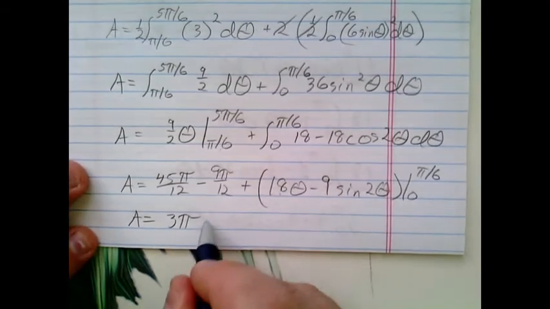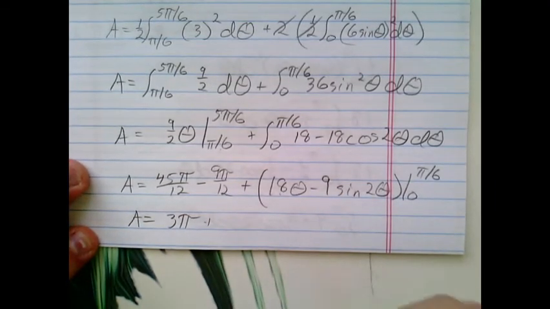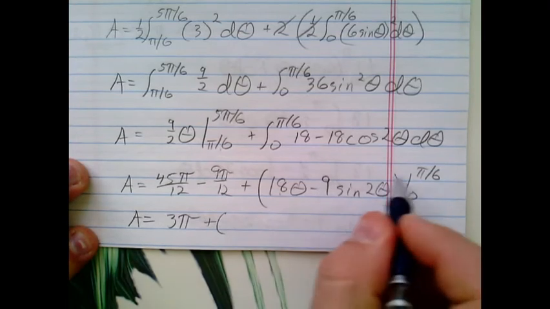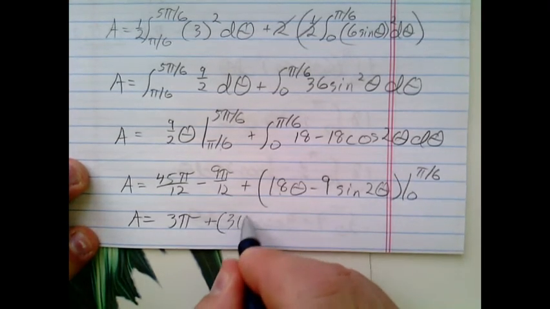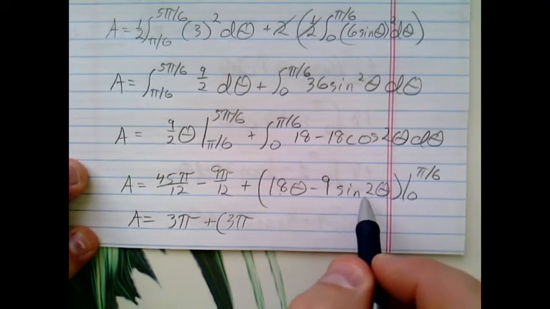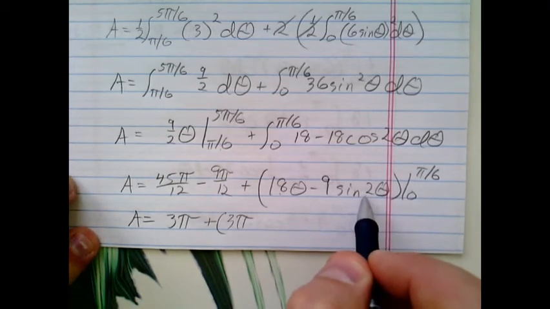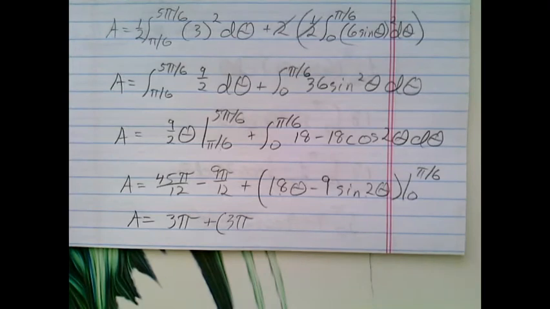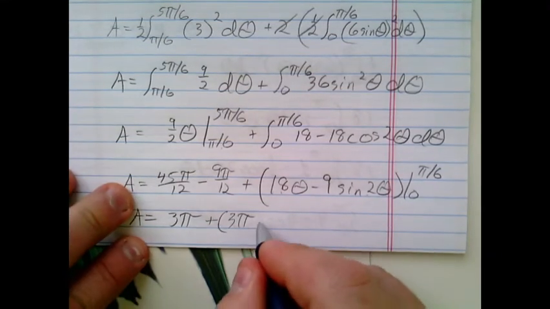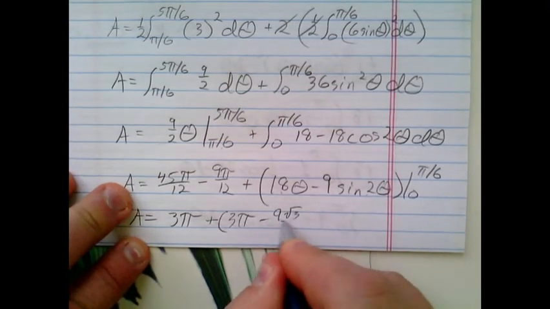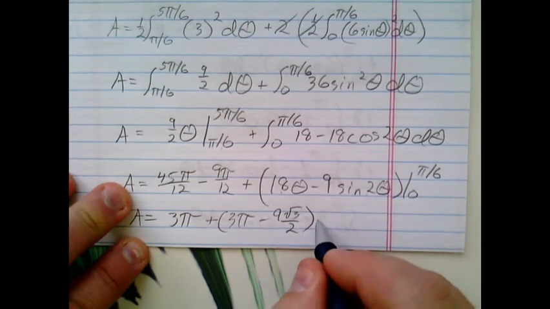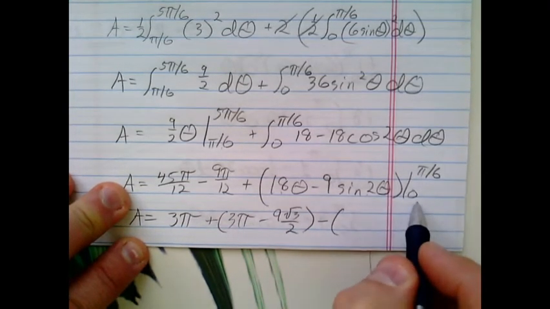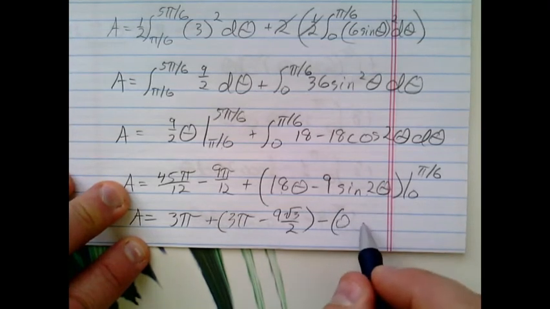Okay, plus pi over 6 times 18, well that's a 3 pi. And when I stick pi over 6 in here, it gets multiplied by 2. So that's really sine of pi over 3. Sine of pi over 3 is square root of 3 over 2. So that would be minus 9 square root of 3 over 2 minus, now when I put the 0 in, I'm just going to get zeros.